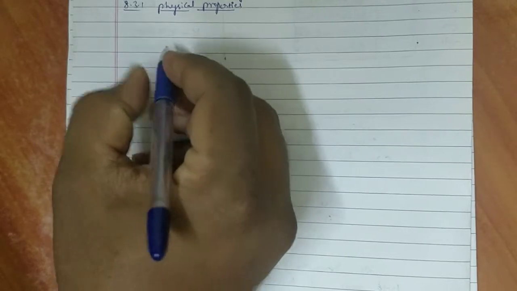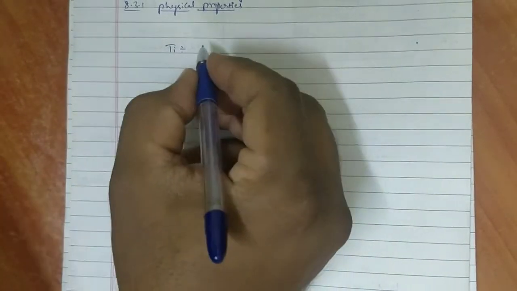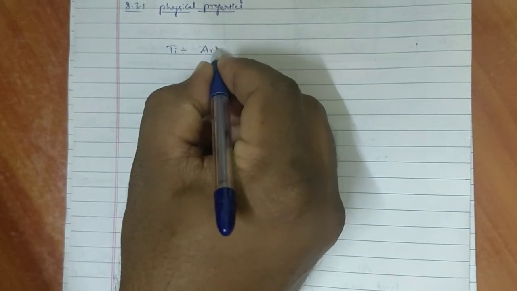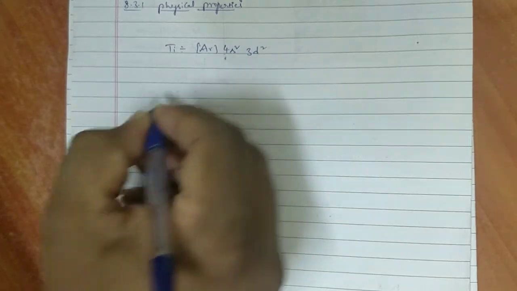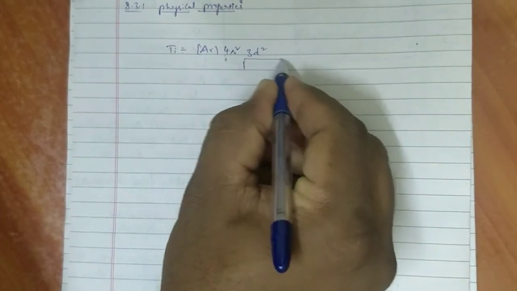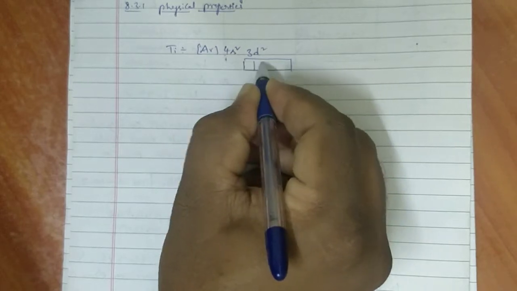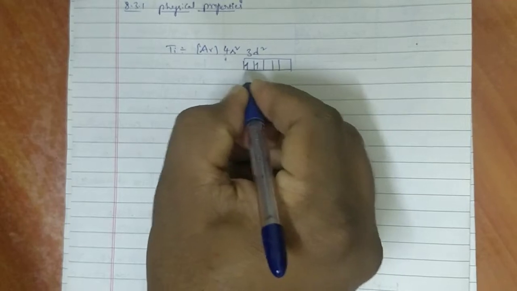Let us consider titanium electronic configuration, argon 4s2 3d2. 3d contains 5 orbitals in which it contains 2 unpaired electrons.